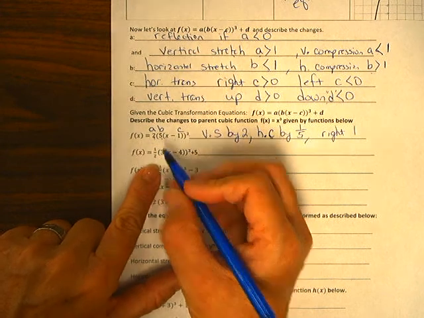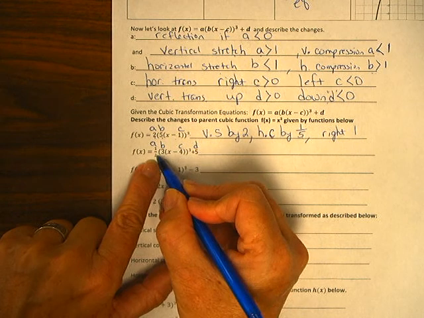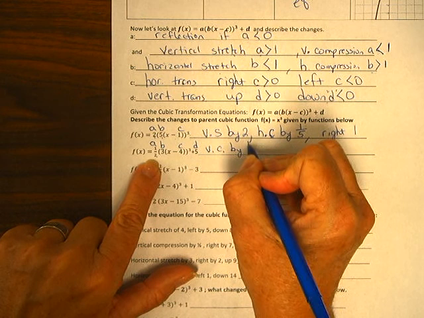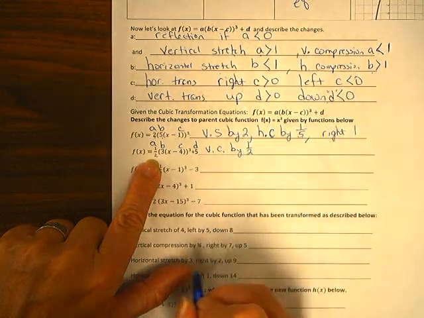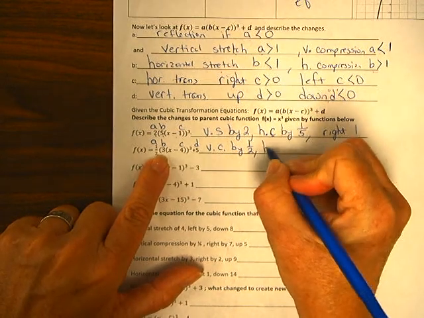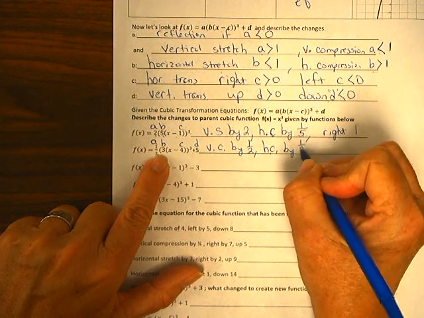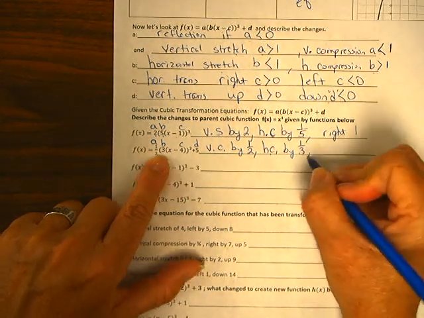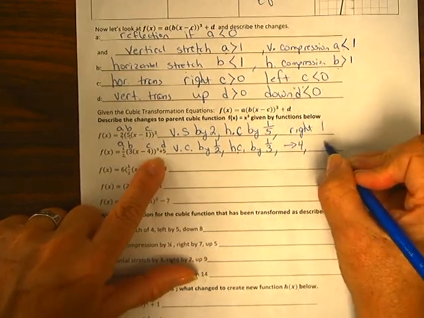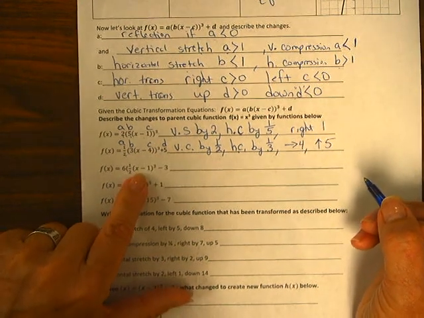Okay, second one, we've got an A, a B, a C, and a D. So A is less than 1, so it's going to be a vertical compression by the value of A, which is 1/2. So we don't manipulate that at all. B, again, is greater than 1, so it's a horizontal compression by 1 over B, so 1 over 3. C is positive, so it's going to move right by 4. And D is positive, so it moves up by 5.